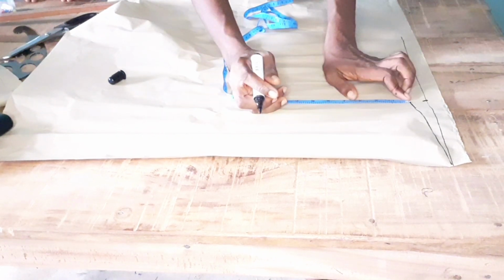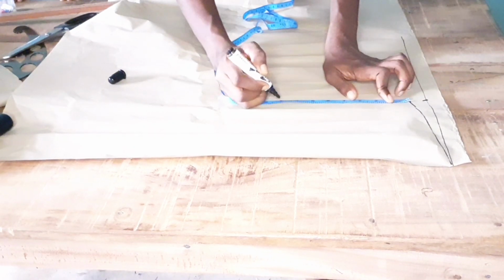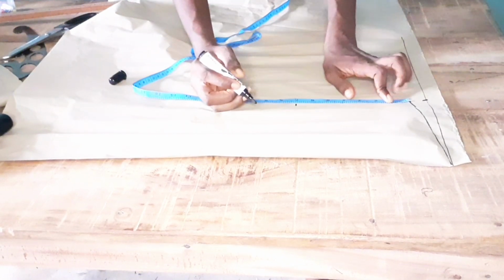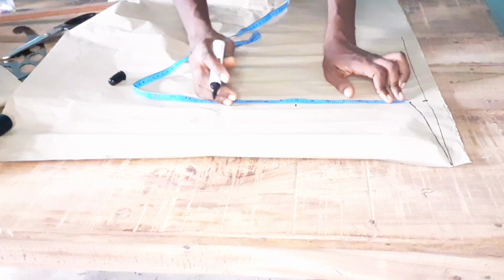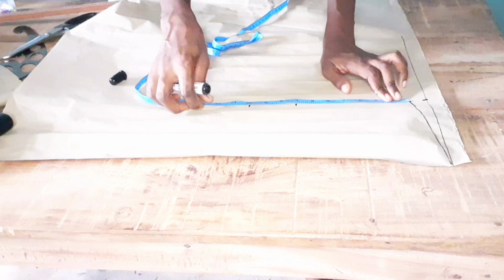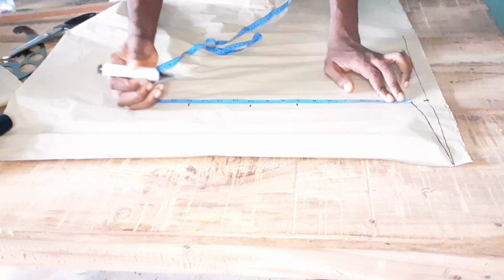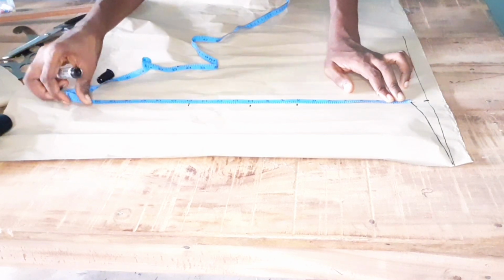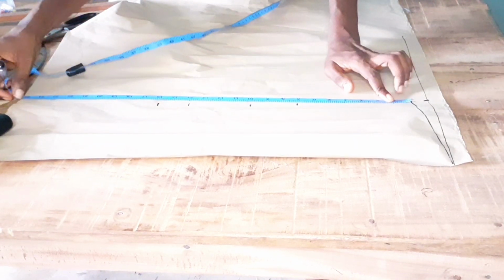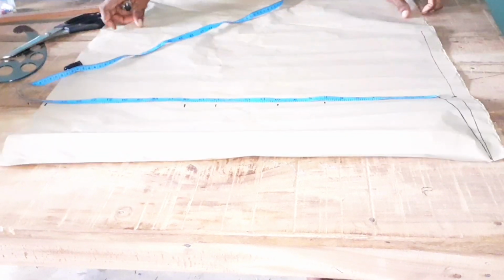Then from that line you just drew, you take your armhole measurement. Your round armhole divided by 2. Normally I use 7. My bust point, shoulder to bust. Then shoulder to under bust, 14. Shoulder to waist, 16. Then my full blouse length, 25. My full blouse length is 25.